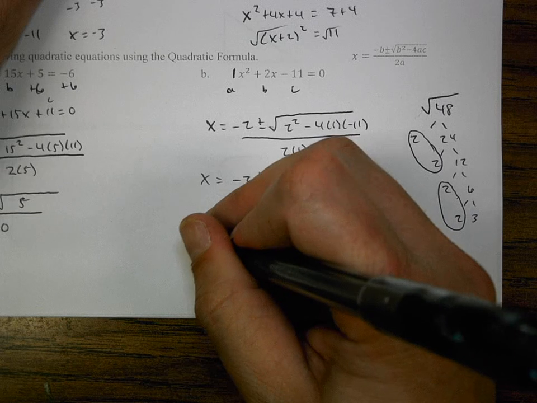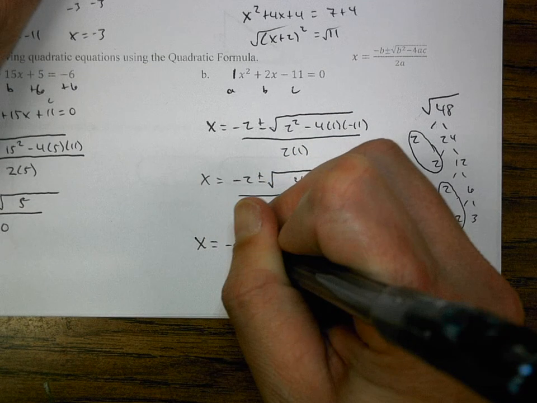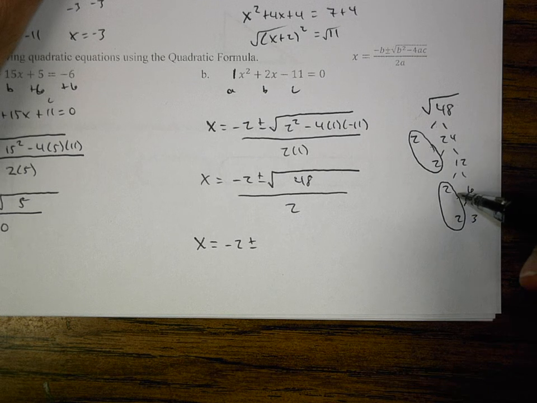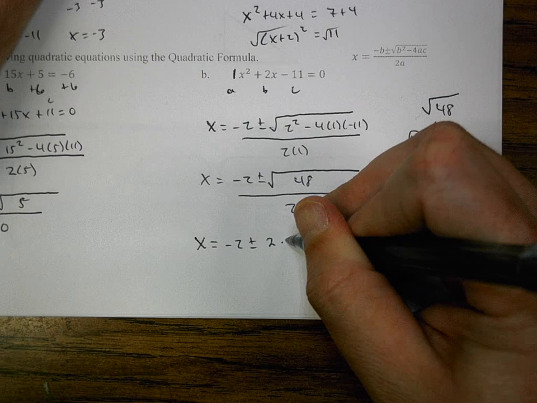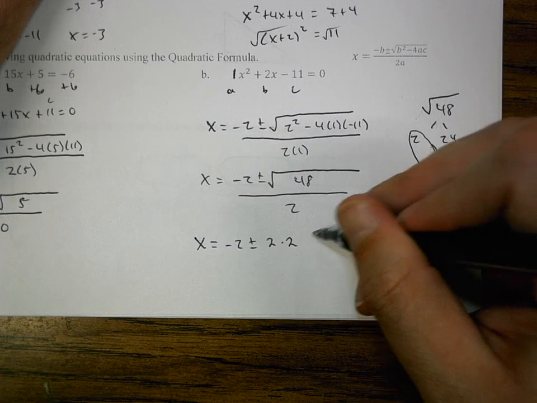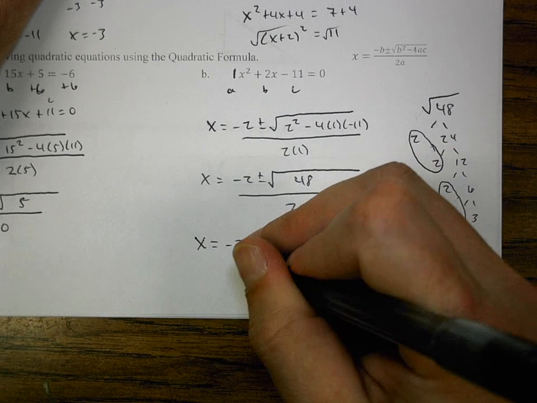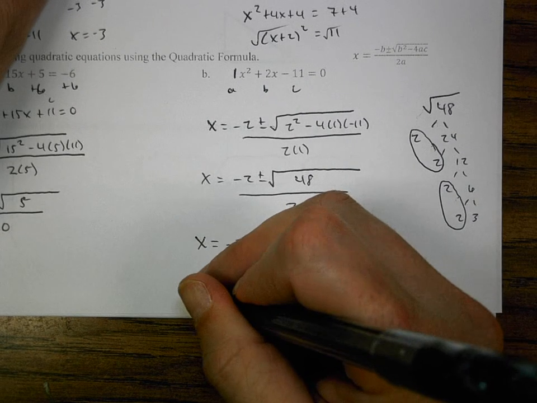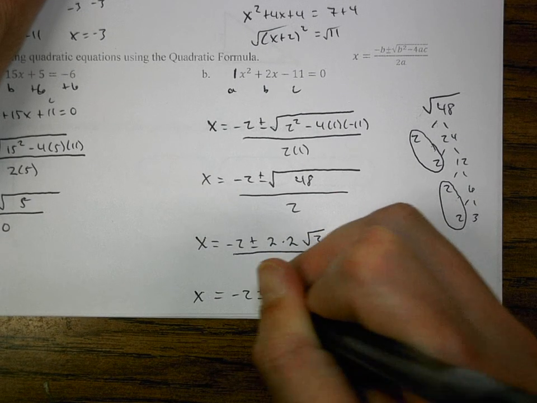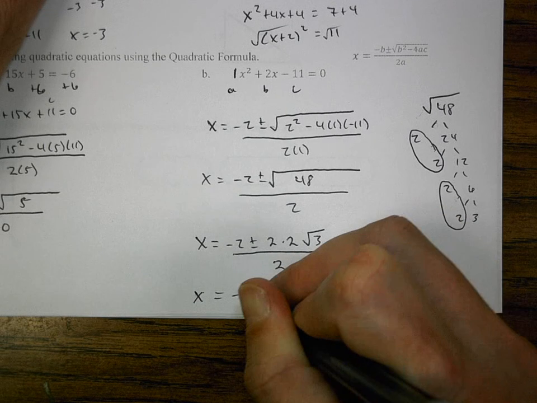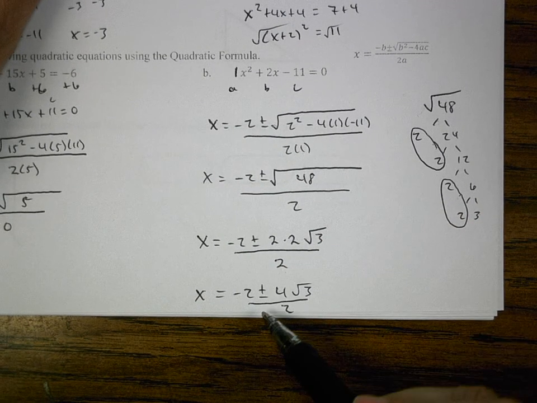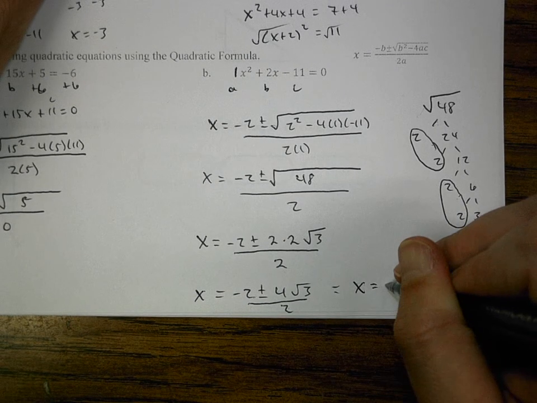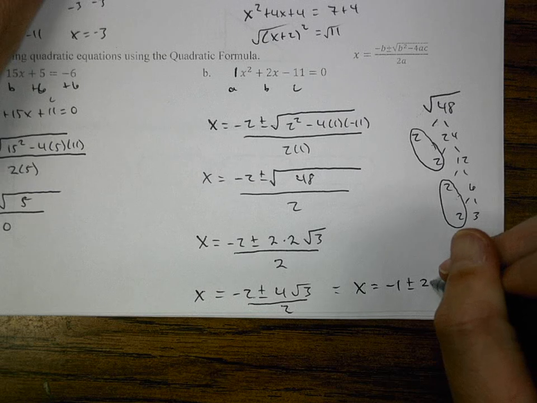Okay. So we get x equals negative 2 plus or minus. For each pair, we're going to bring out one representative. So we have 2 times 2 with 3 left over, so it goes back under the root, all over 2. So x is negative 2 plus or minus 4 root 3 all over 2. And since both of these numbers are divisible by 2, we're going to go ahead and go for it. x equals negative 1 plus or minus 2 times the square root of 3.